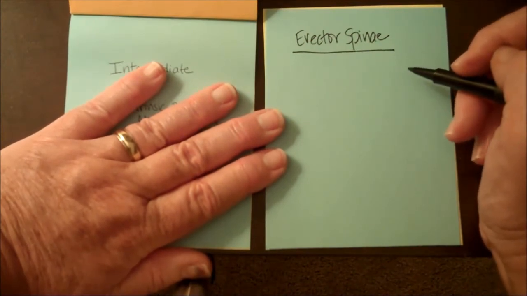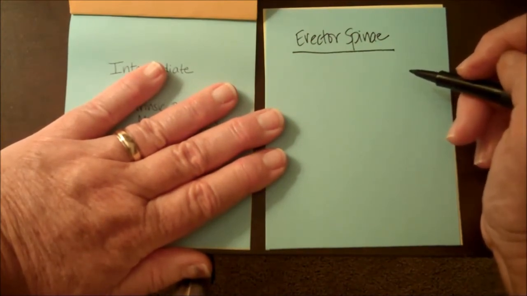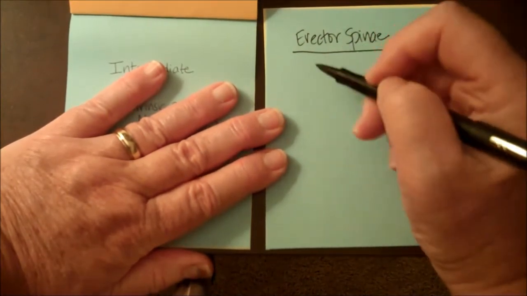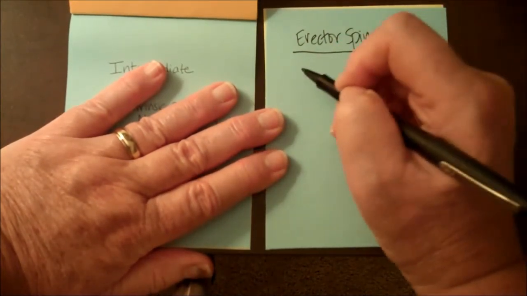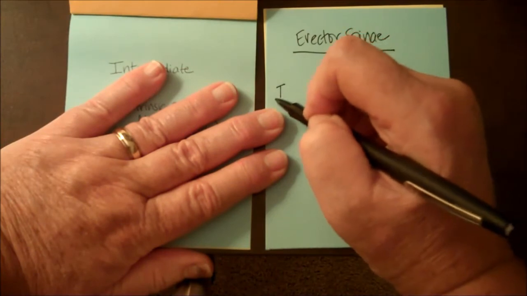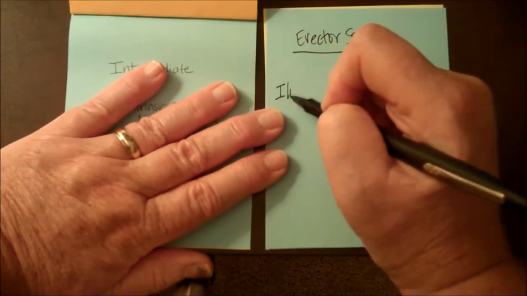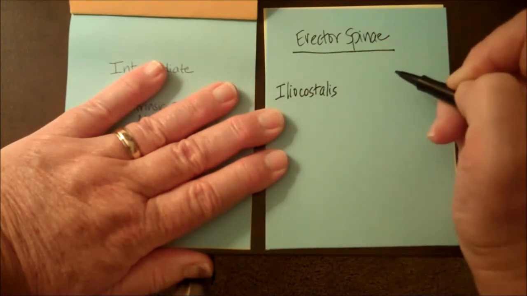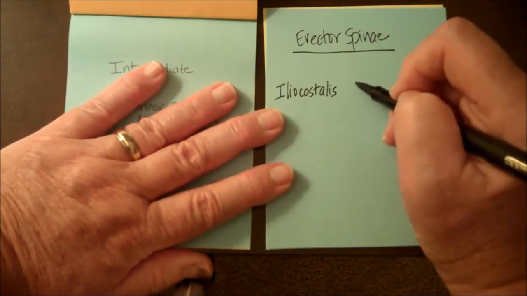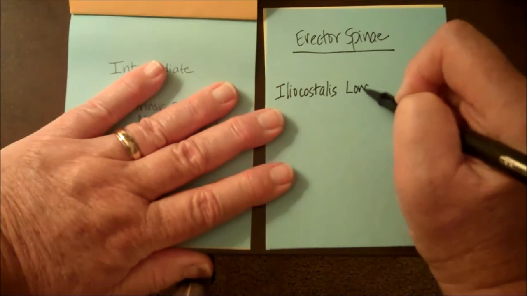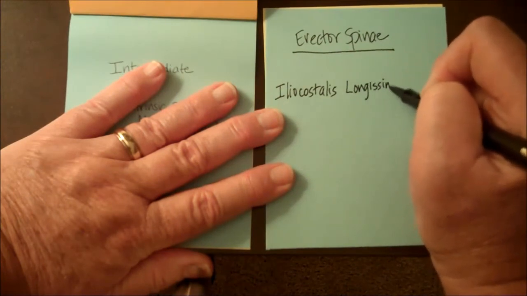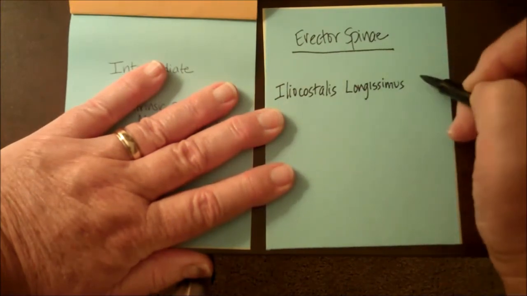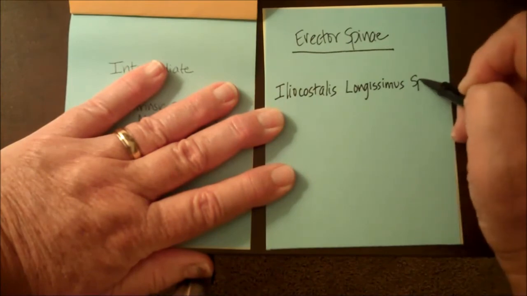And they're not arranged in layers. They're arranged in vertical columns. So from lateral to medial, first one starts with an I, iliocostalis. Next one starts with an L, longissimus. And the next one starts with an S, spinalis.